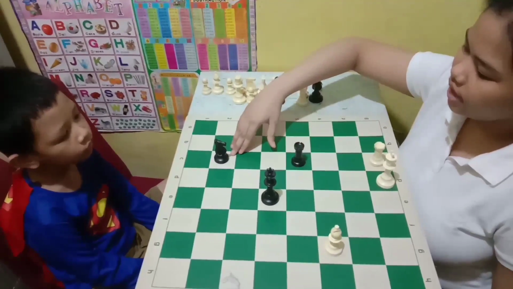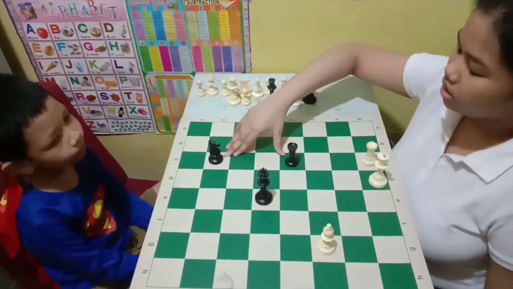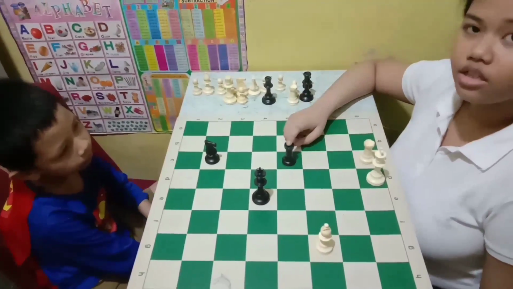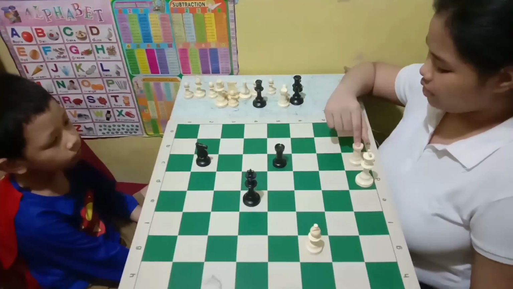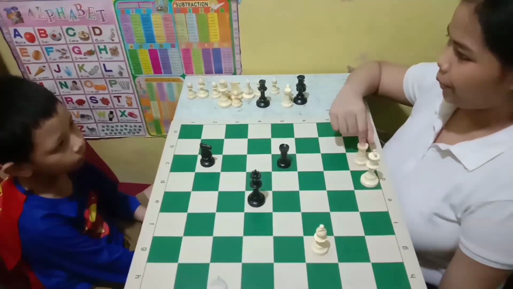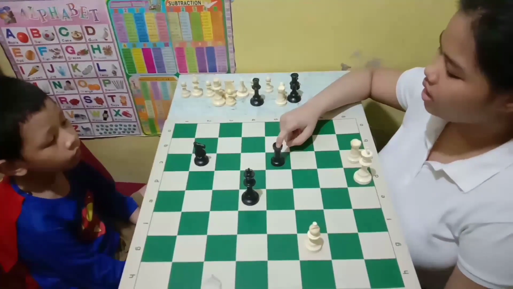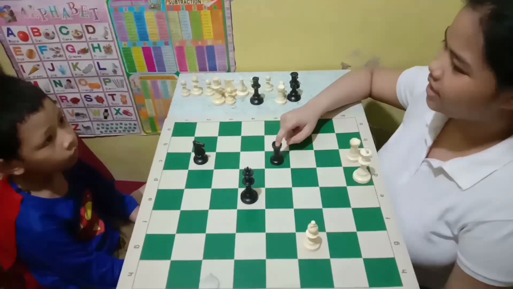Also, this is an example of a skewer. Here you will see that the knight and the rook is on the same file, and the rook is skewered by the white rook. This is an example of skewer because the rook is more valuable than the knight.